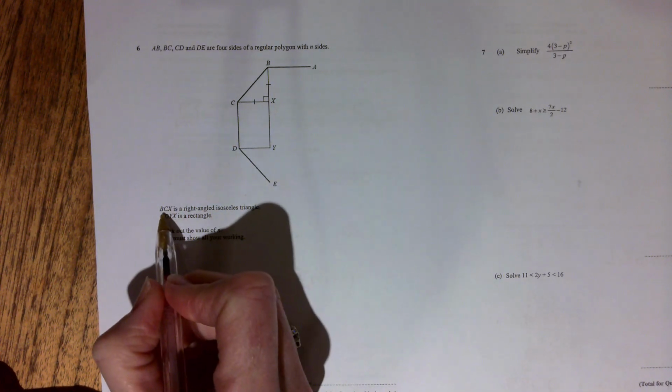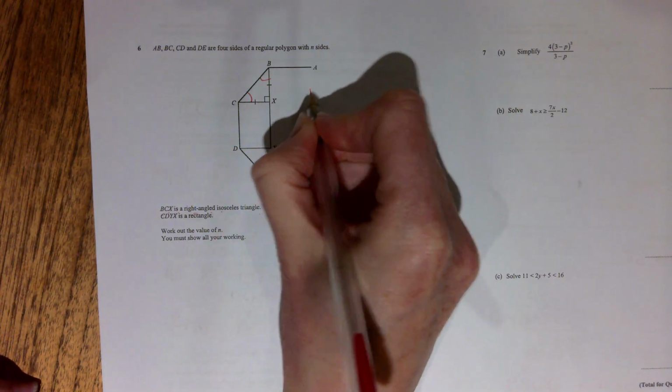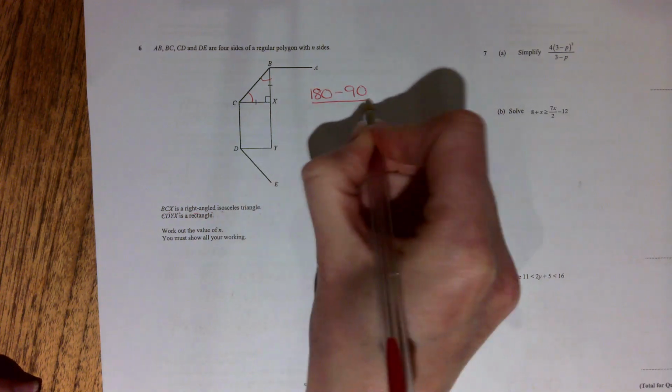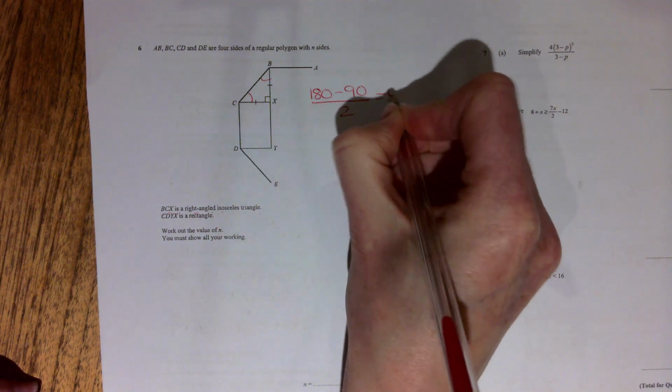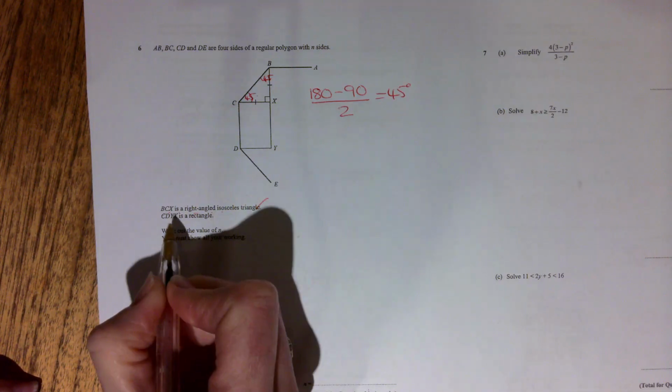Okay, question number 6. 4 sides of a regular polygon with n sides. We don't know how many sides this has. BXC is a right-angled isosceles triangle. Here it is, right-angled isosceles triangle. Isosceles means that these two angles must be the same. So before I do anything else, I'm going to do 180 minus 90. I'm going to take that away and share that across those two angles. That's 45 degrees. Each of those is 45 degrees. So I've used that bit of information.